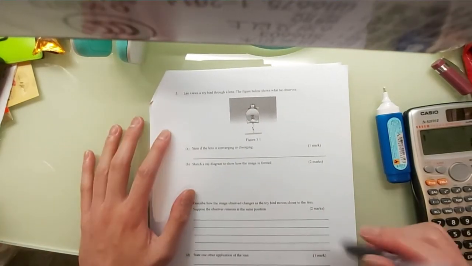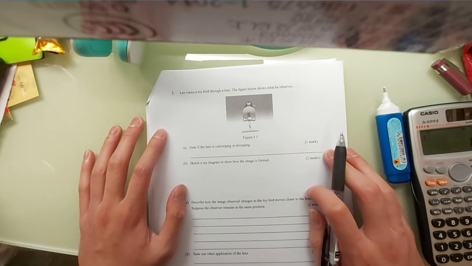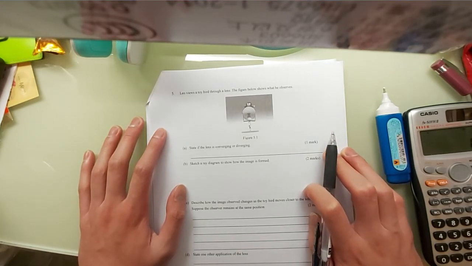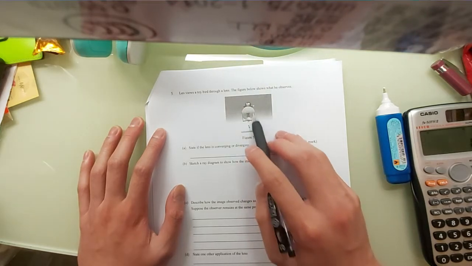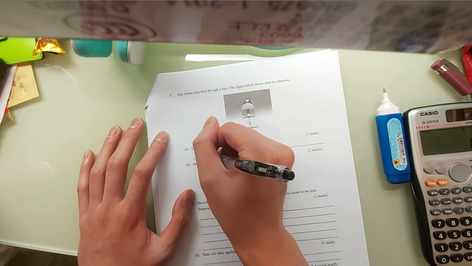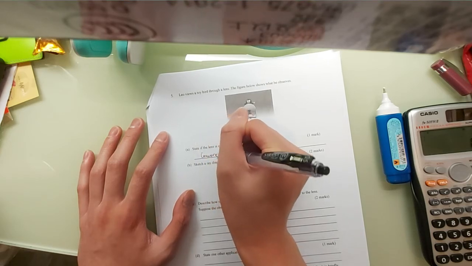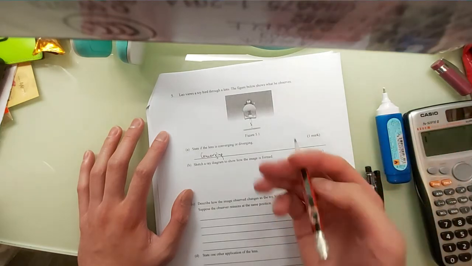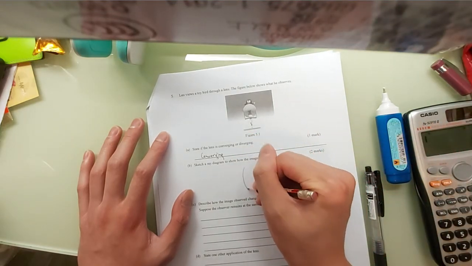Alright. Leo views a toy bird through a lens. The figure below shows what he observes. Okay, so it's upside down and it's smaller. So it's gotta be converging because it's convex. Sketch a ray diagram to show how the image is formed.